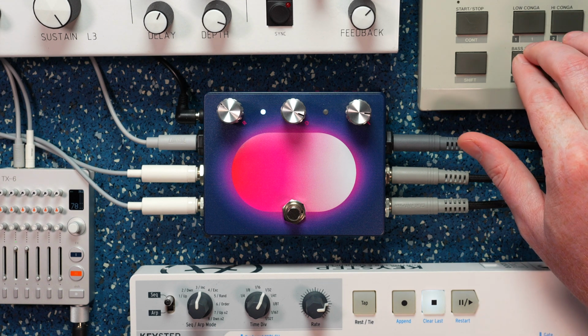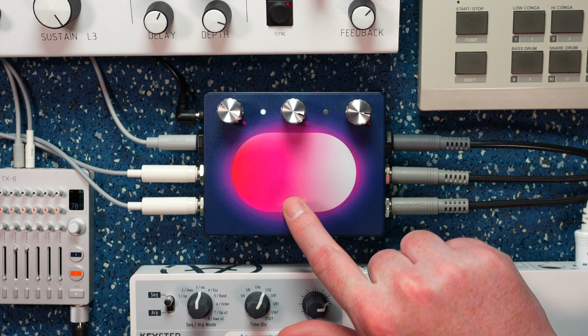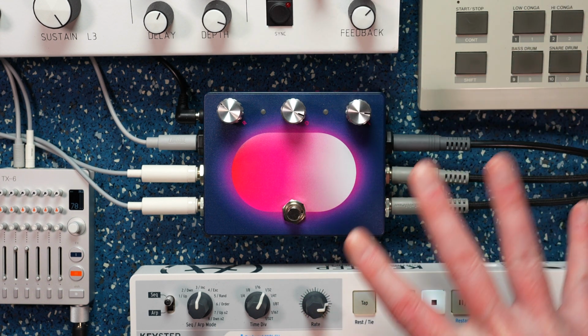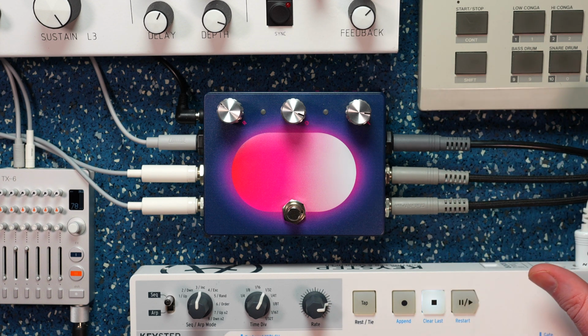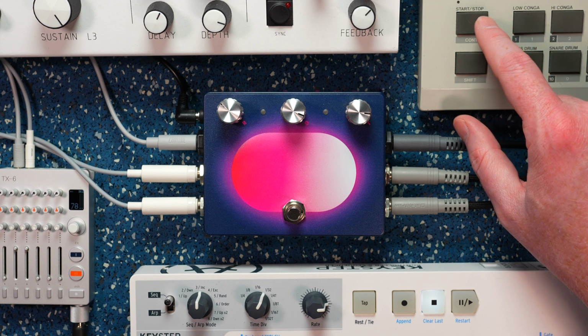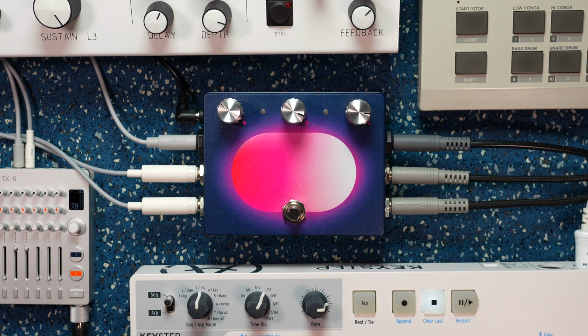Okay, so now that I know that that's working, I'm actually going to bypass it again so I can play everything clean so you can know where we're starting from. So this is what the pattern sounds like on the 505. So starting there, really basic.